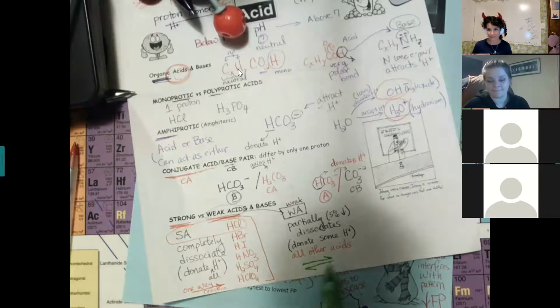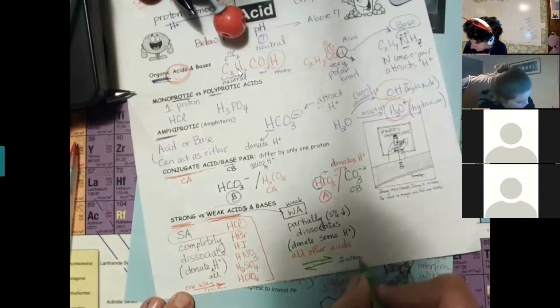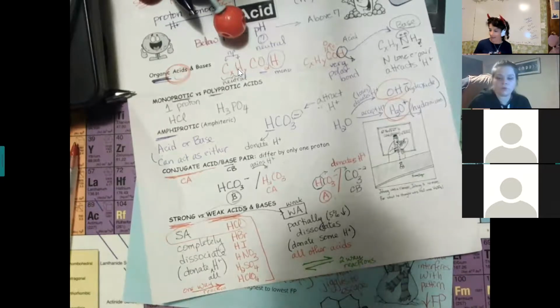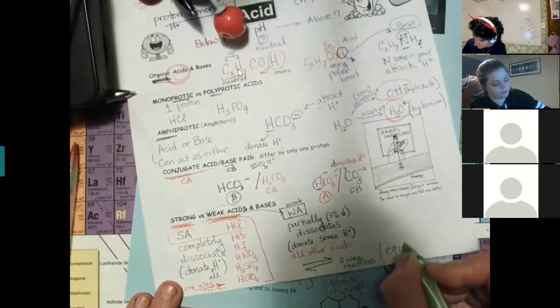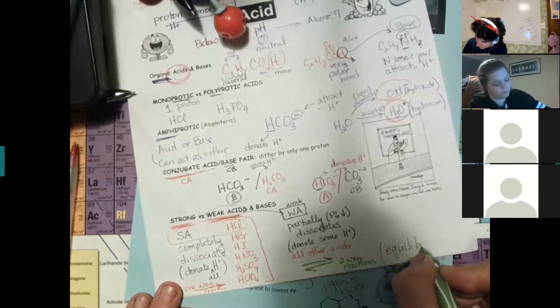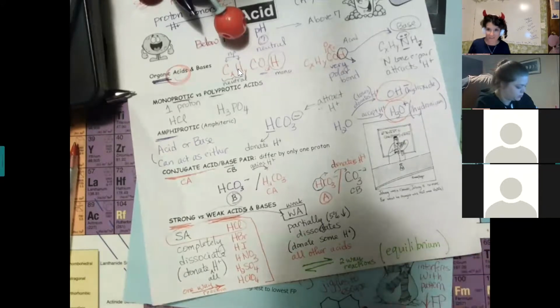Most reactions go in both directions. And so it's a two-way reaction. It's kind of like how we drive, right? Most roads are 2 ways, 2 directions. And so it goes back and forth. And so this is called equilibrium, or equanimity. And normally we study equilibrium first.